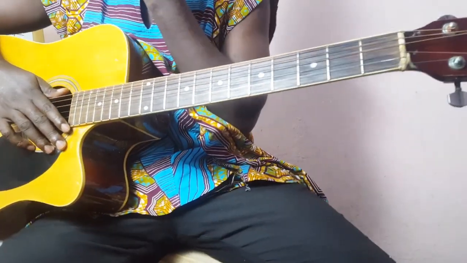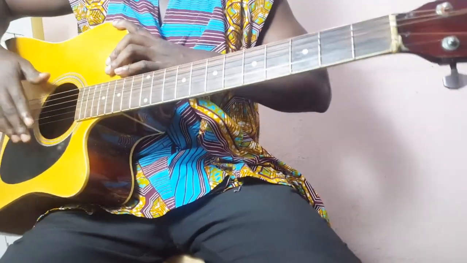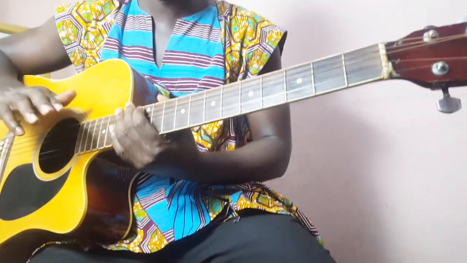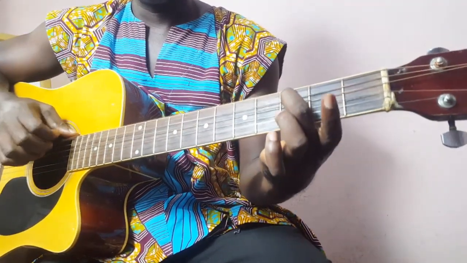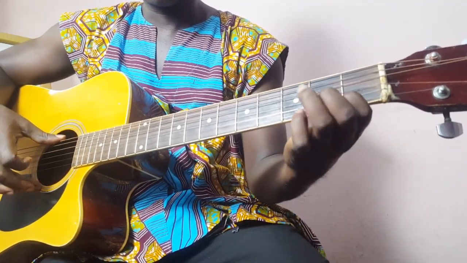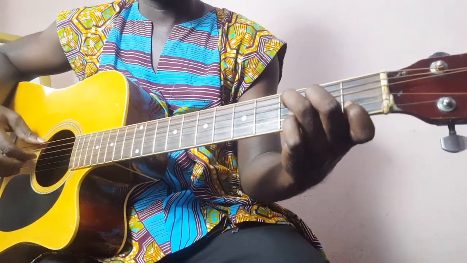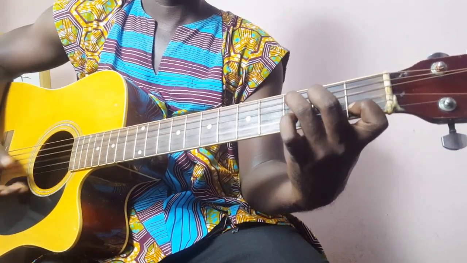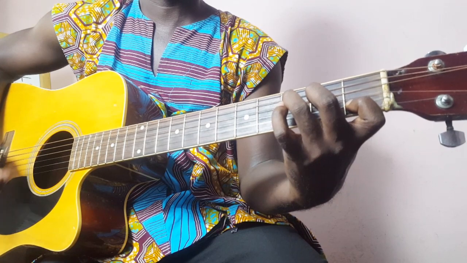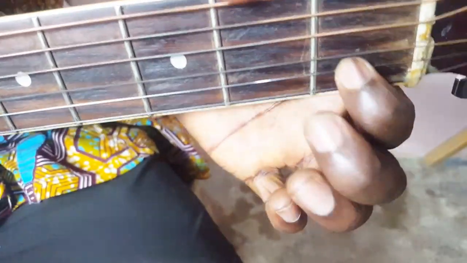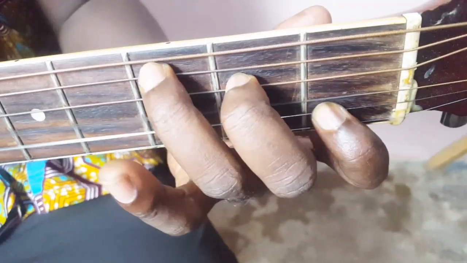So we are applying whatever we have learned on the board using our guitar. We first did the major, which is 1 3 5. If you are using C, 1 is the C here, 3 is here, and then 5 is here. Then we have our 1 here. So this is our C major chord.